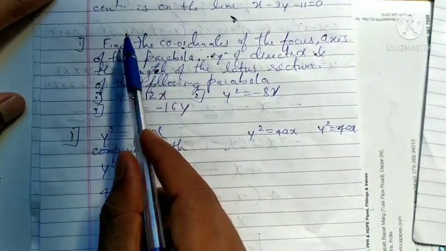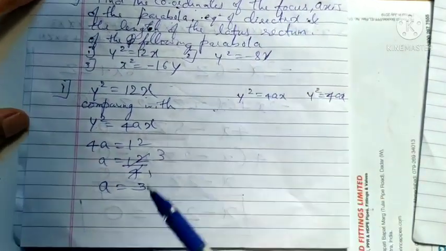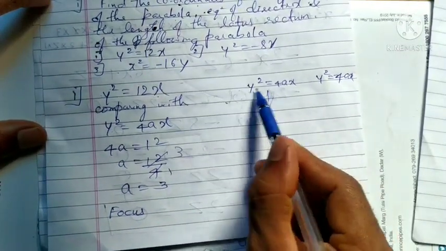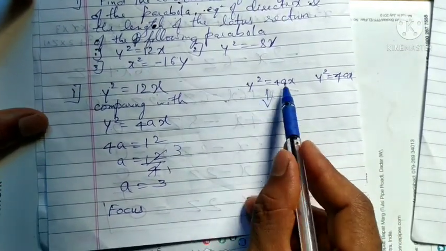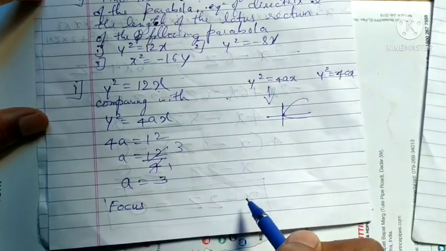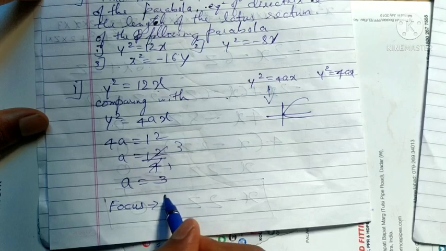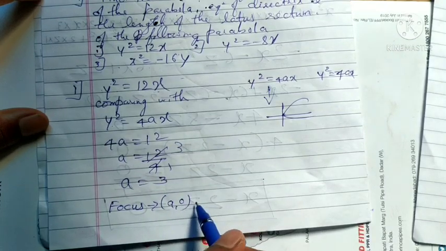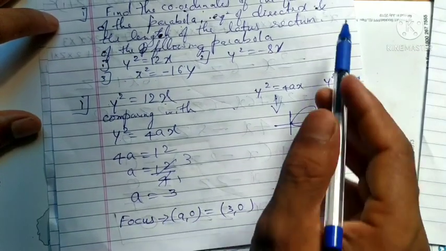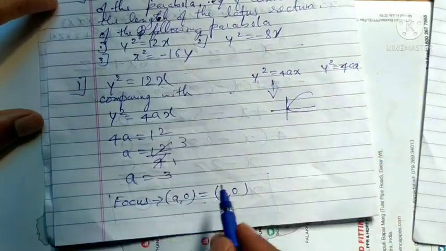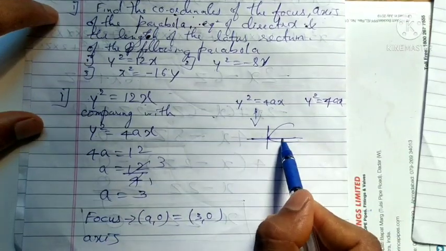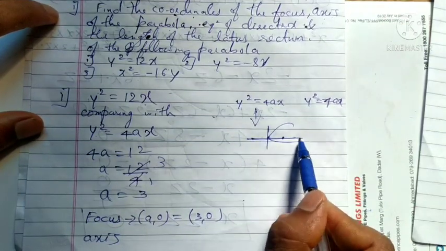What is the first question? Find the coordinates of the focus. In this case, y square is equal to 4ax is a shape which opens to the right, like this. So the focus is a comma 0, that is 3 comma 0. Then the axis of the parabola is nothing but a line which passes through the focus. It is nothing but the x-axis.